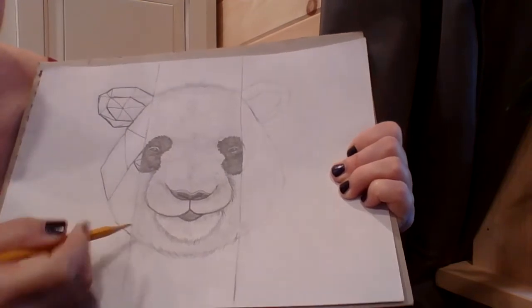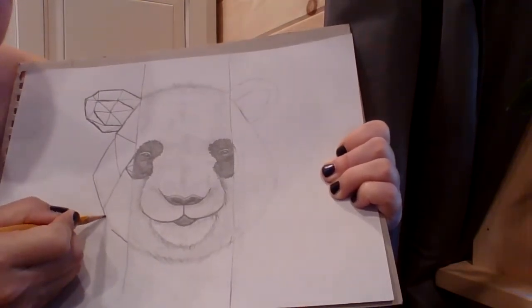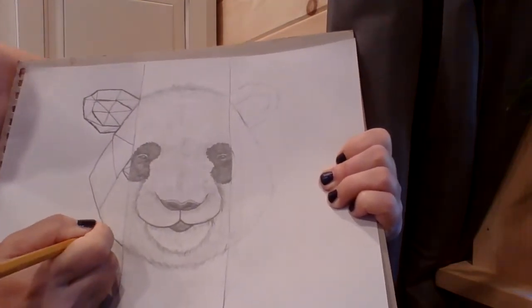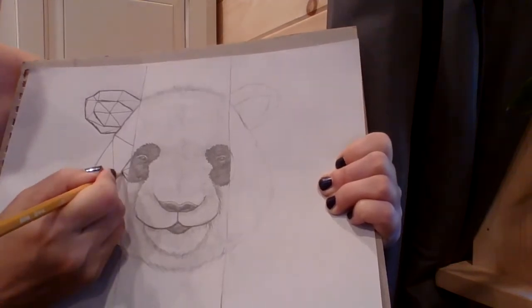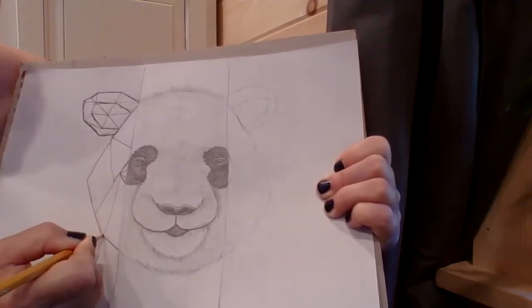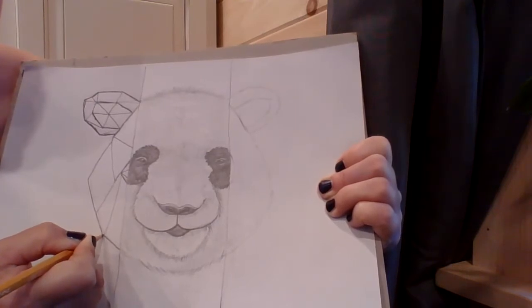And some of you may like this style and some of you may not like this style. And you know what? That's okay to not like a style. I mean, I don't like every style that I come across in art, but that doesn't mean that I don't try it.